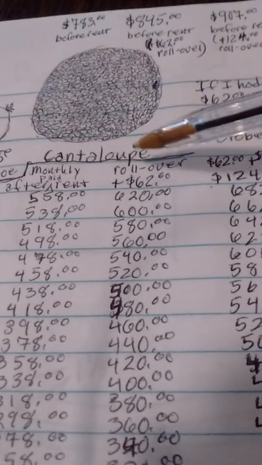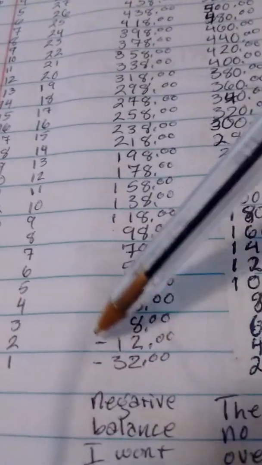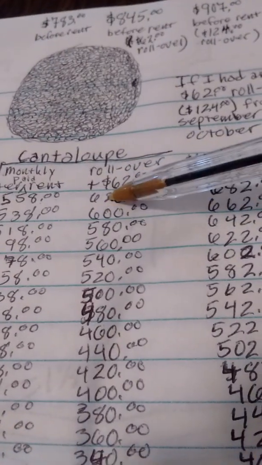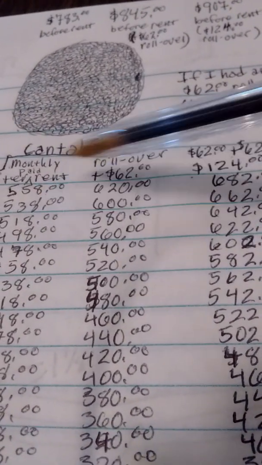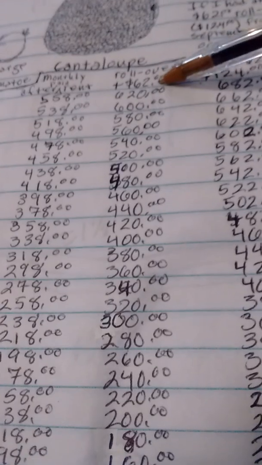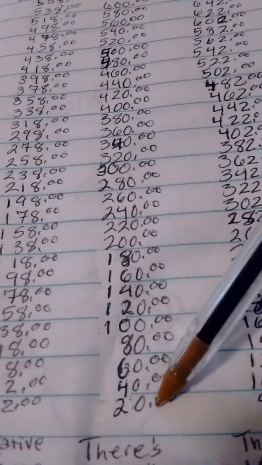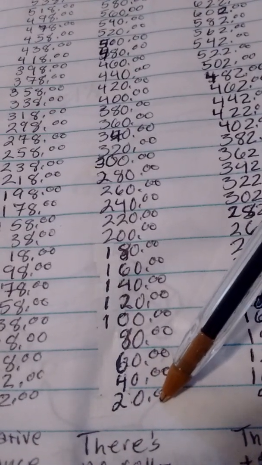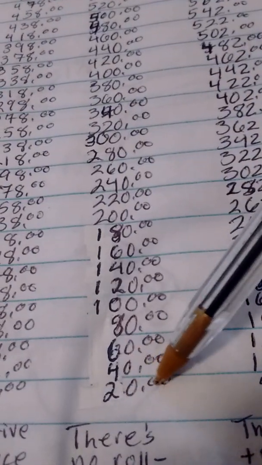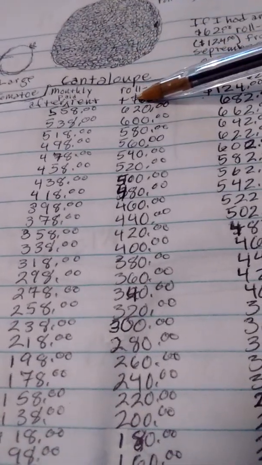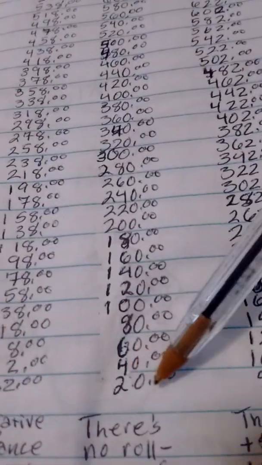So you have to save this money, and then at the beginning of the month, if I have $62 in the bank account, it'll roll over to this amount. And I already have $20 for the last day in a 31-day month. If I begin the month this way, I already have it.